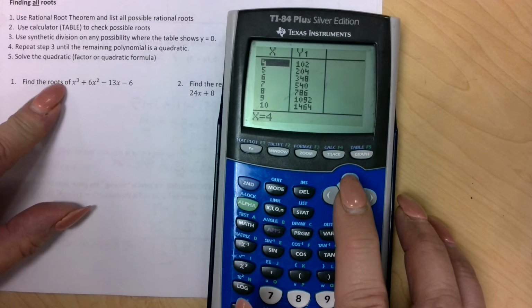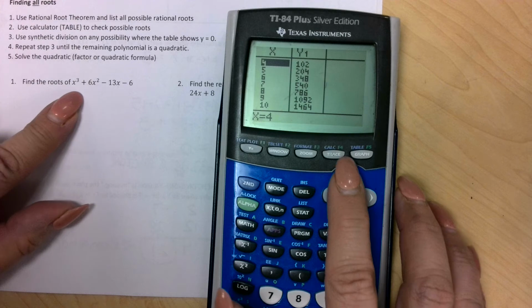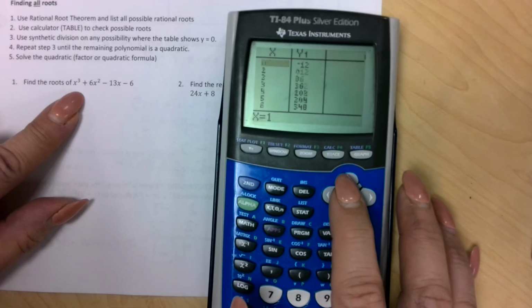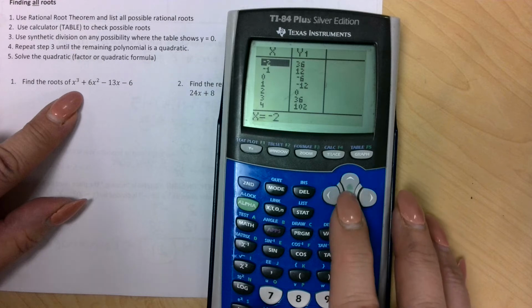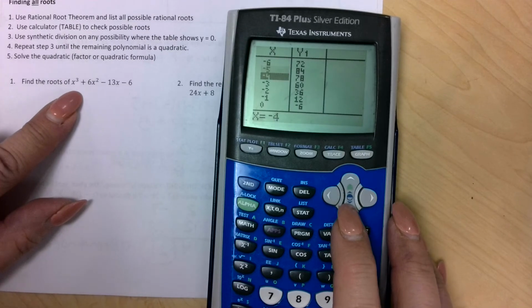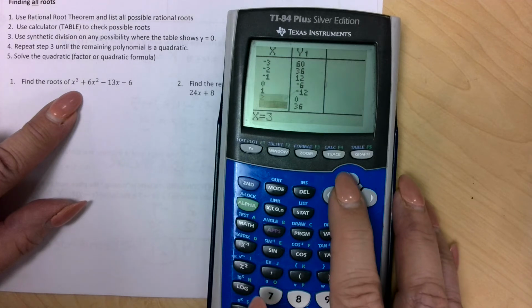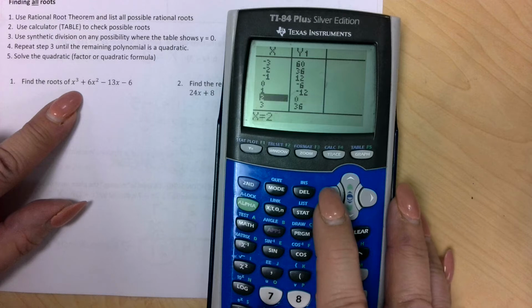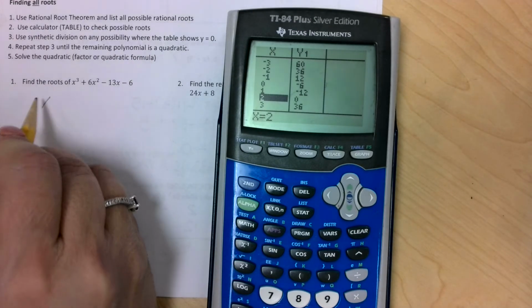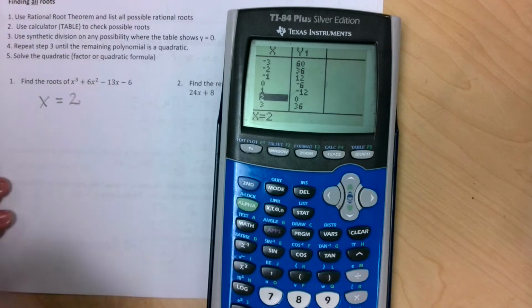Since there's no fraction in front, I know they're all going to be integer values. So if you look at the calculator, you can see that there's 1 at 2. That's the only one that I can find, because I just have to go down to negative 6 at the lowest. So here's my first solution right there, 2, 0. My y is 0. So I'm going to write down that my solution is x equals 2.